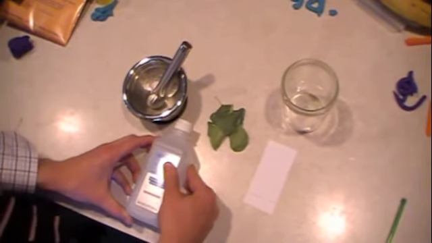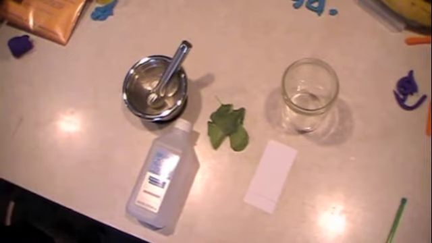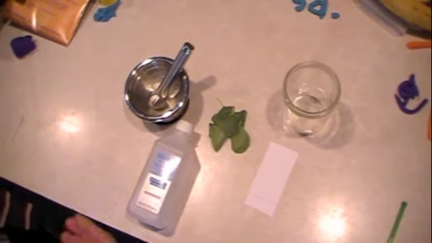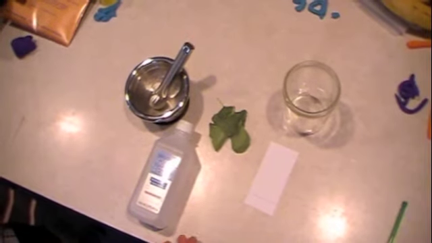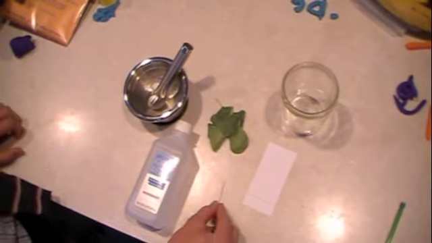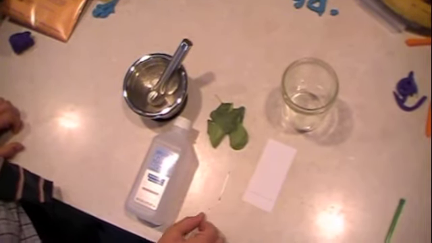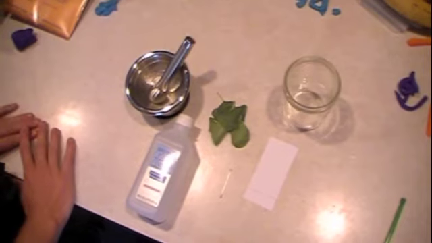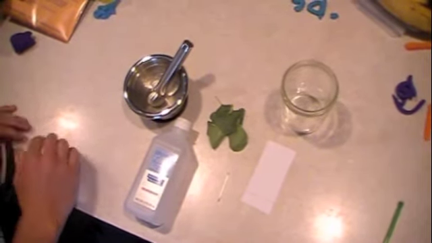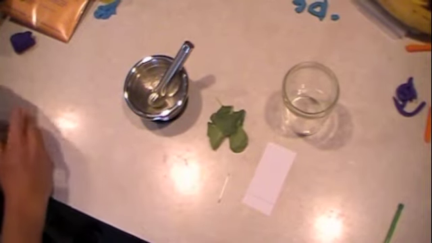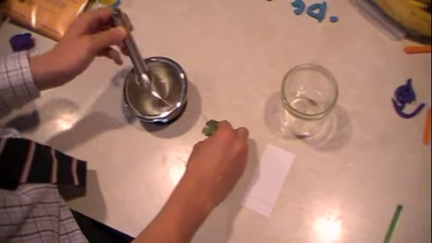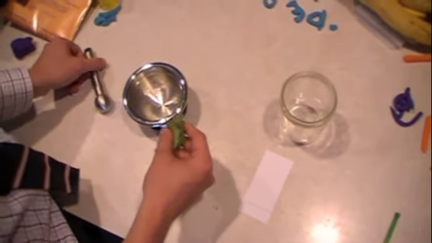For our solvent, we'll be using rubbing alcohol again. Remember that rubbing alcohol is flammable, so we'll have to be careful about using it. Like last week, we'll also be using capillary tubes to put our sample onto our chromatography paper. We will start by ripping up our leaves into small pieces.